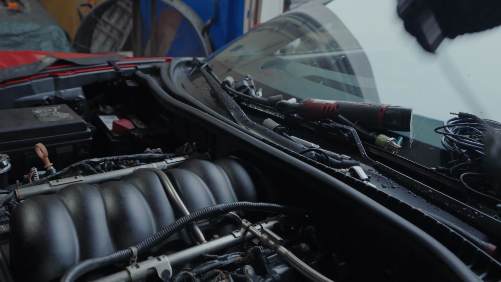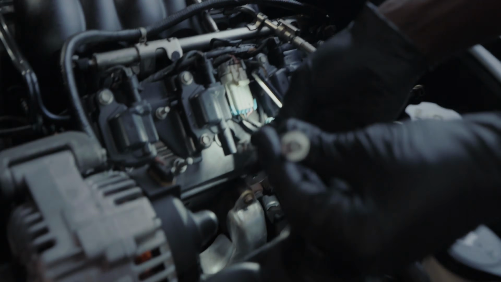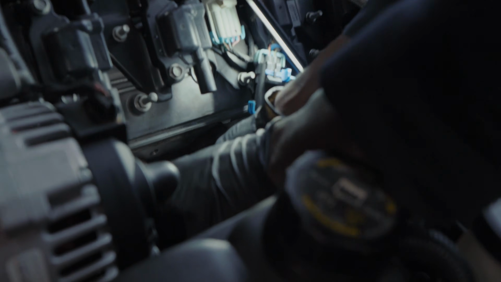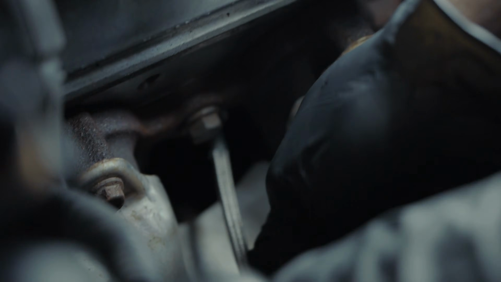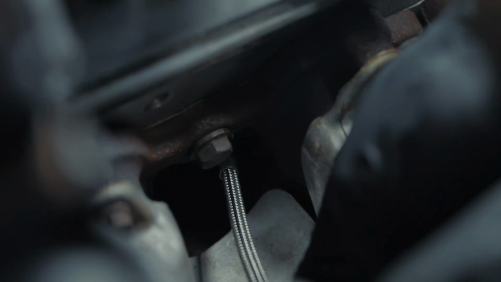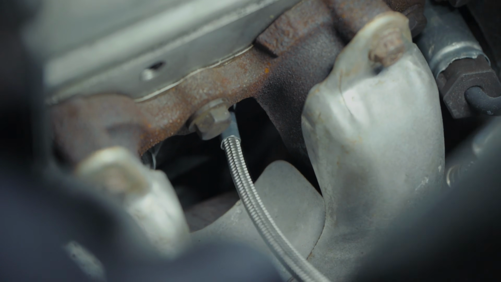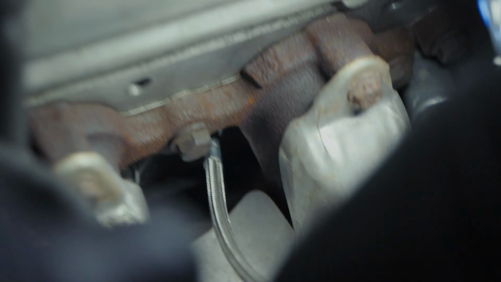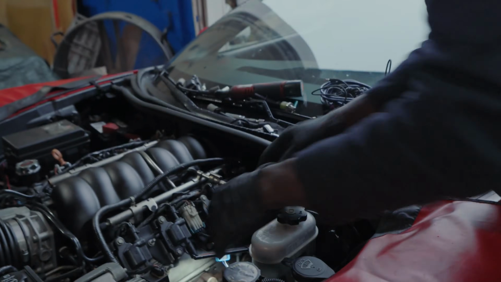So now we're gonna screw this line, this pressure transducer line, into the spark plug hole. Nice, just like that. Let me grab the adapter.